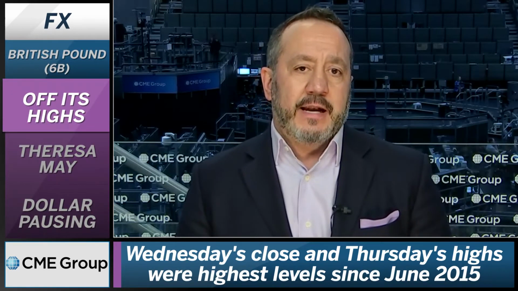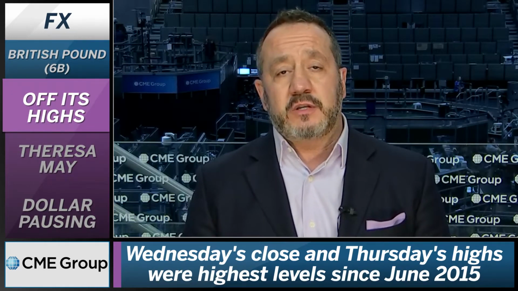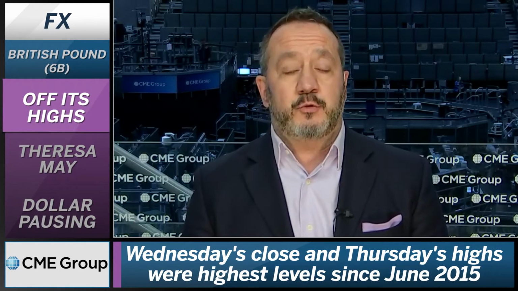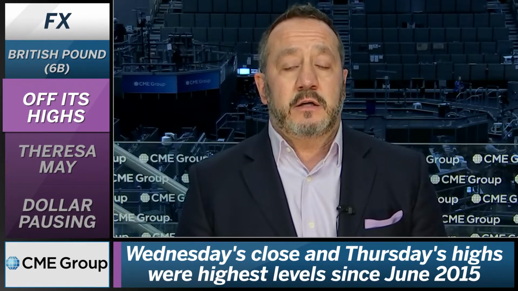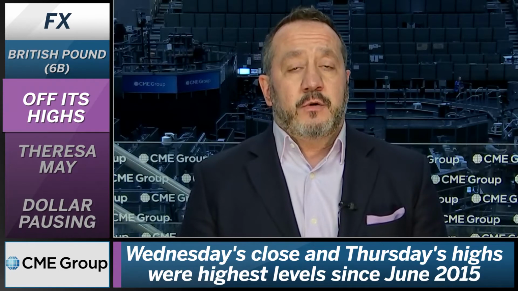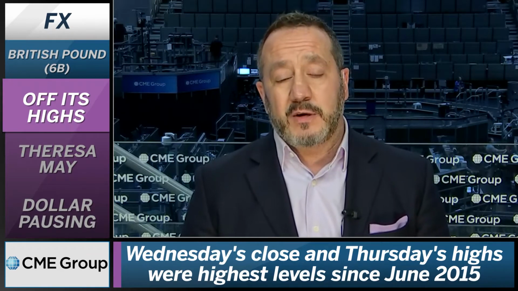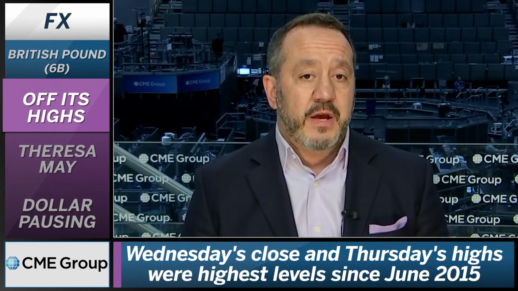The British pound is down from the highs, finishing today just lower, about 0.5%, just over 0.5%. And it is down from the highs that we saw, the Wednesday high close and then that Thursday spike high, both of which were levels that were the highest we'd seen in the pound versus the US dollar since about June of 2015. So now in the last couple of days, we've got the pound down about 1.3% against the US dollar. So it's a pretty significant drop at this point.